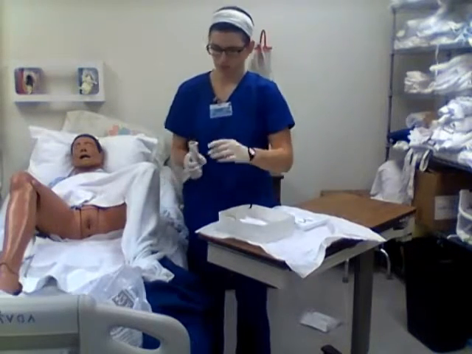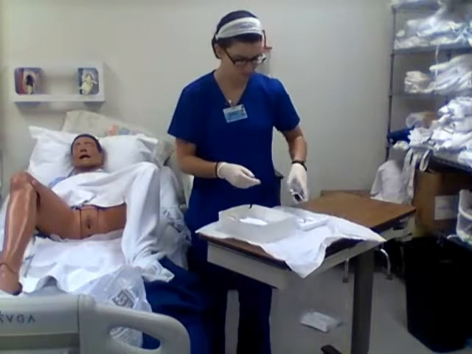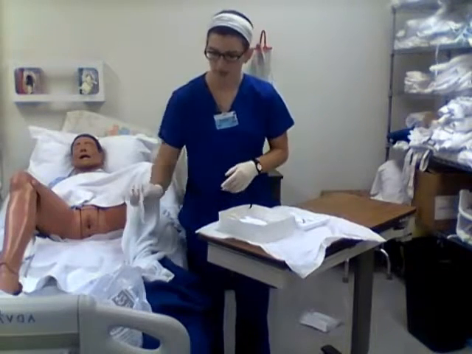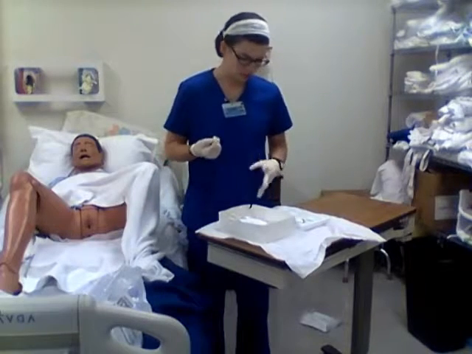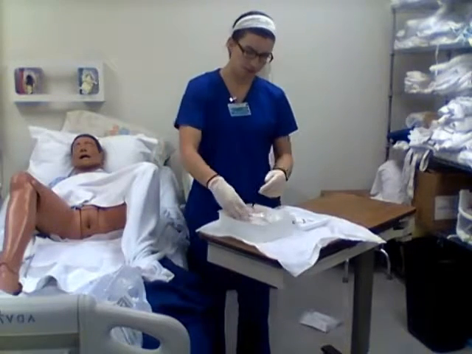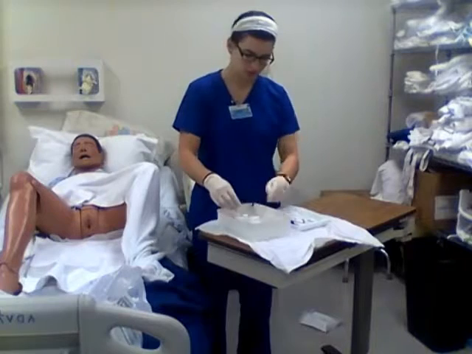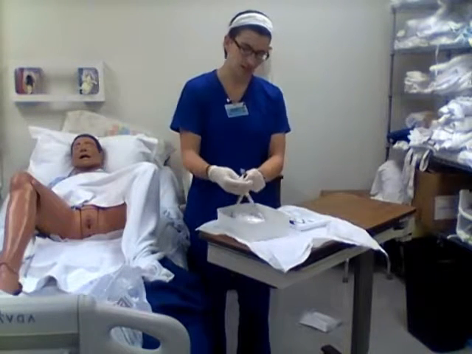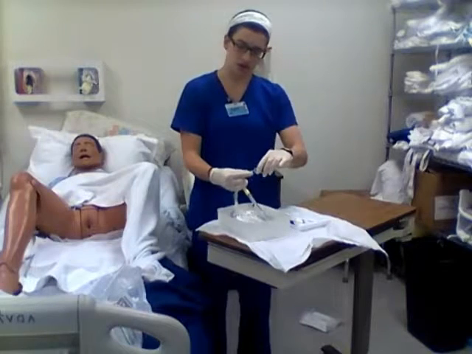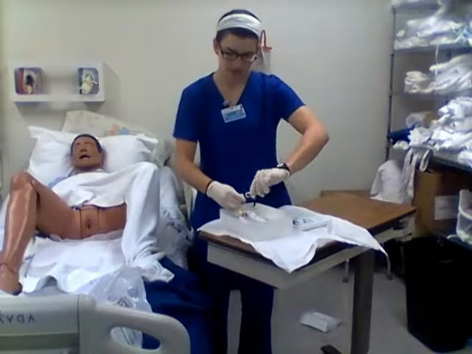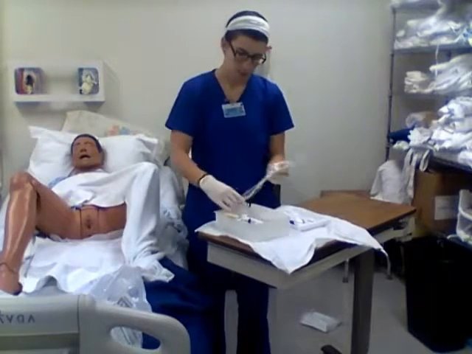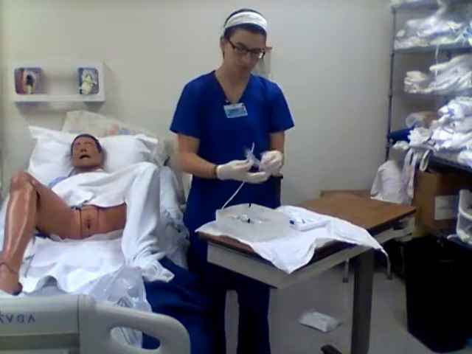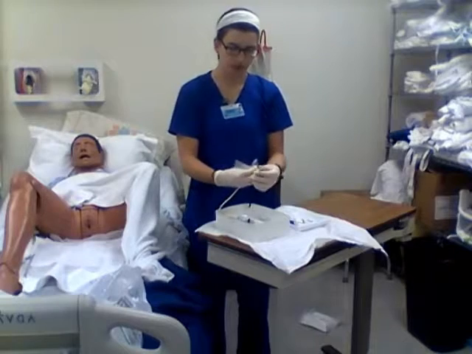All right, so now we can go ahead and we can prep our catheter, which is already prepped for me. All right, so I can go ahead, we can take our saline, we can hook it up to the catheter. We can remove the plastic as long as we're still sterile. And this can also be thrown away.